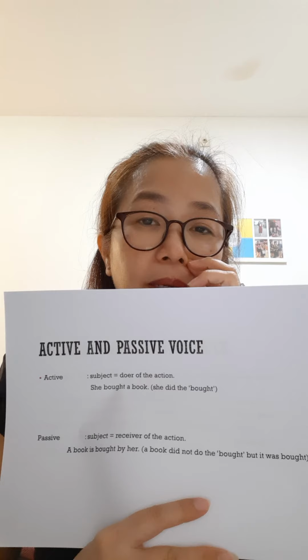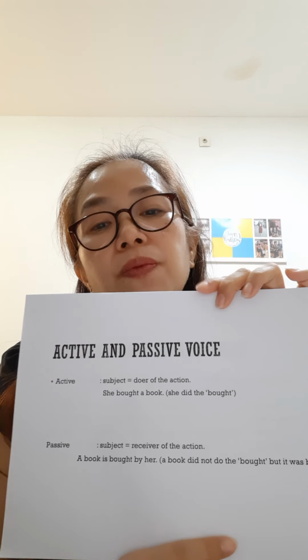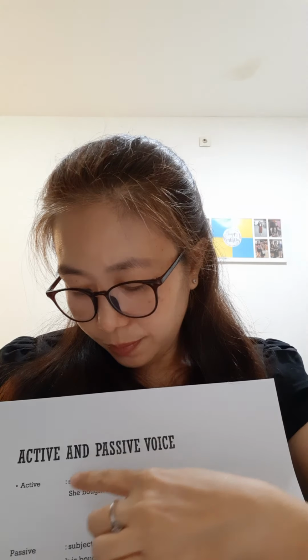Okay, now listen carefully and see this carefully. Active. If you are asked whether a sentence is active or passive, for example, "She bought a book." How do you see that? Remember, you must see the subject.